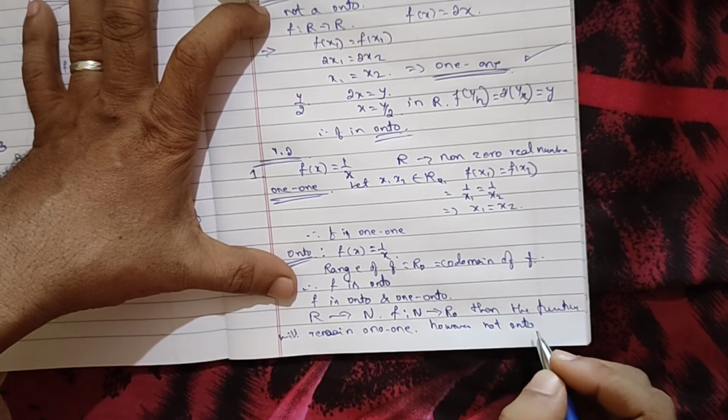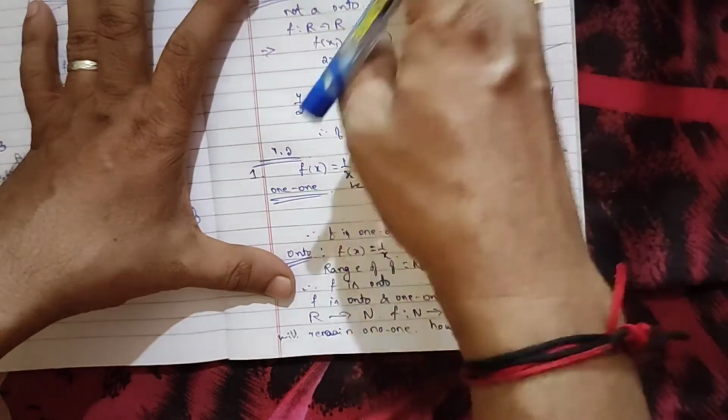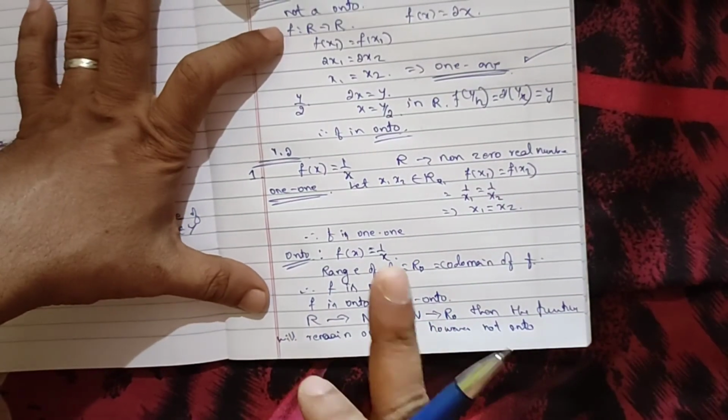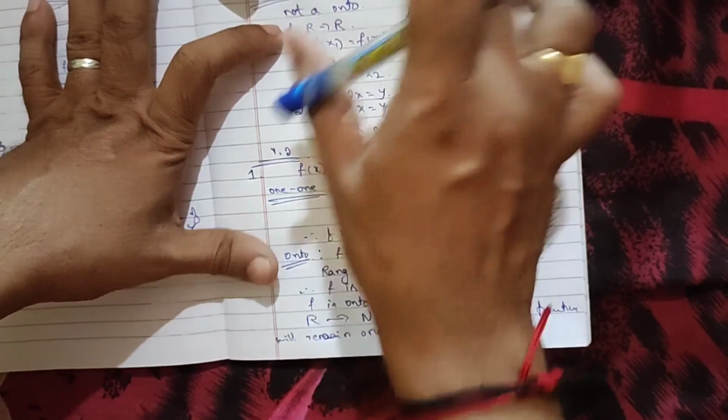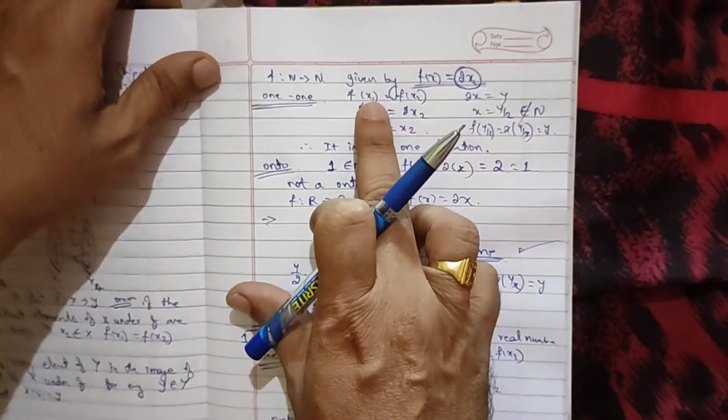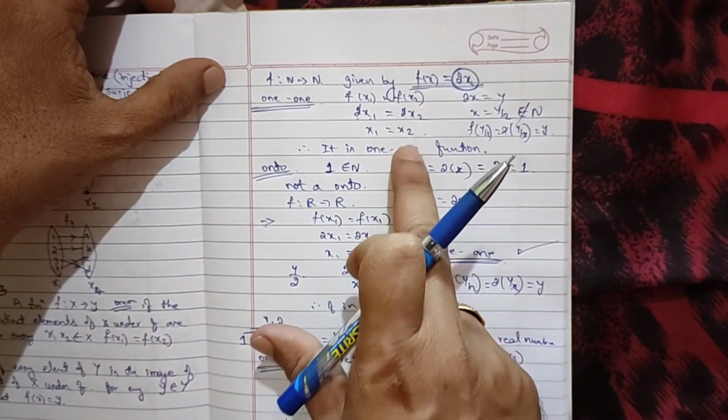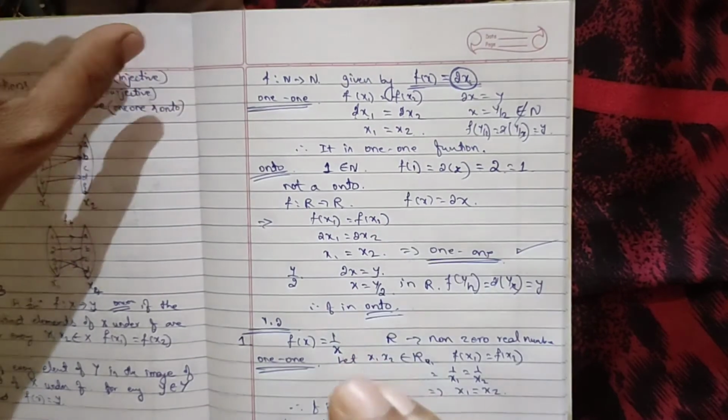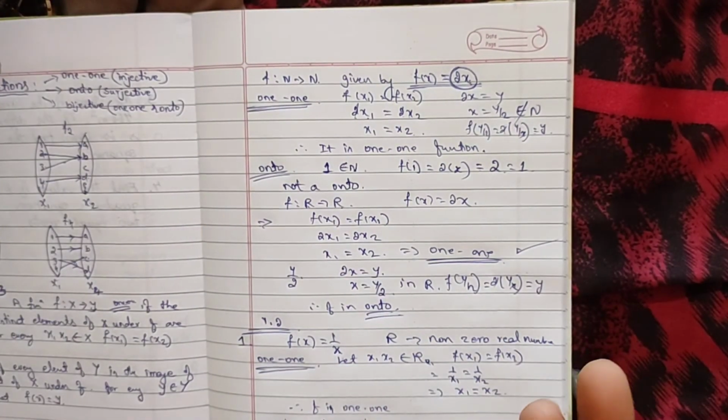So why is it not onto? We already discussed in the first case that in the real numbers it is both 1-1 and onto. Here it is only a 1-1 function. It is not onto, which means in the natural numbers it is not an onto function.